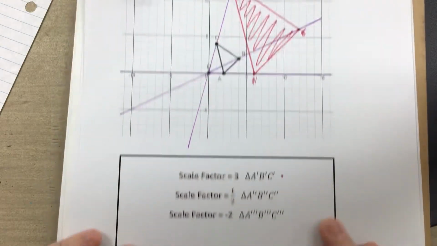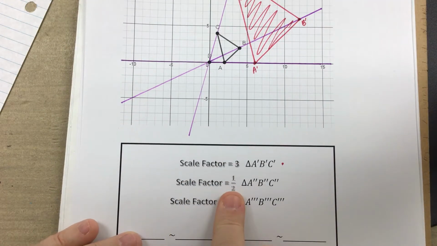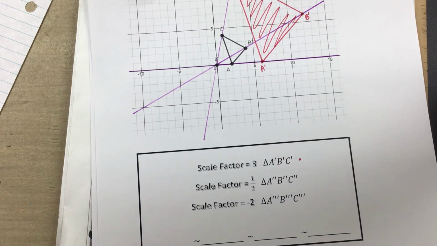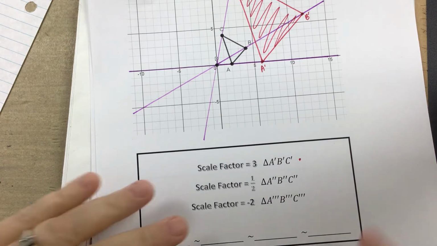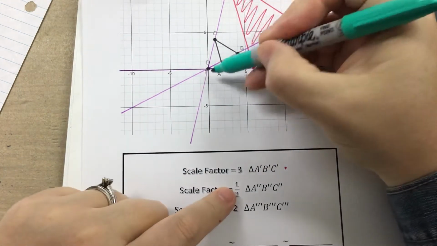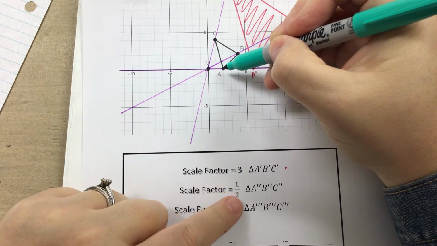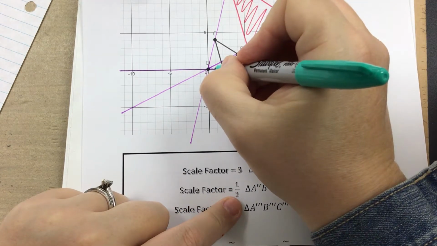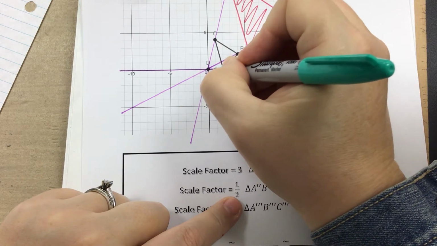Okay, next we're going to do the same thing, except we're going to use a scale factor of 1/2. That means we're going to go half the distance in all directions. Okay, so if we start with the first one. So again, to get from D to A, I went to the right 2. So what's half of 2? 1. So that means this point here is going to be a double prime.